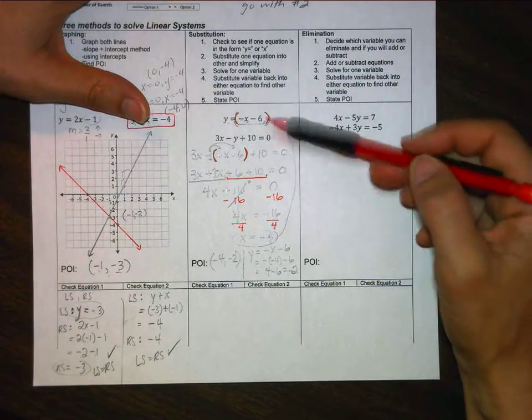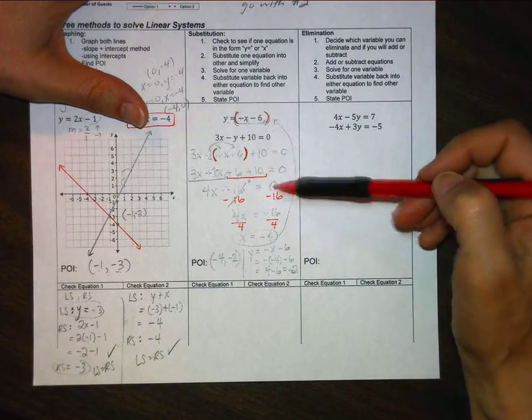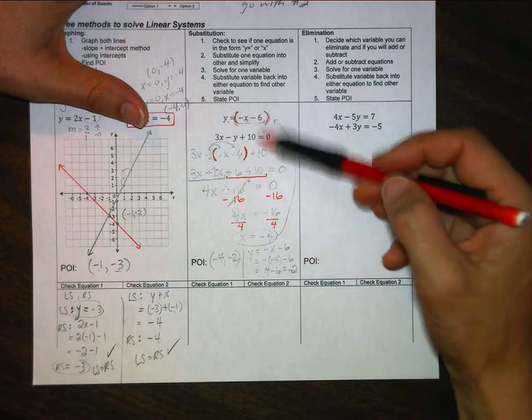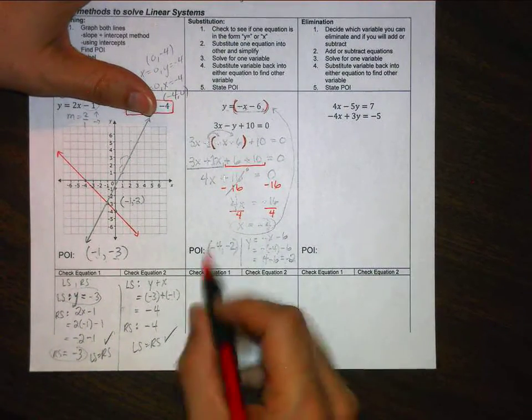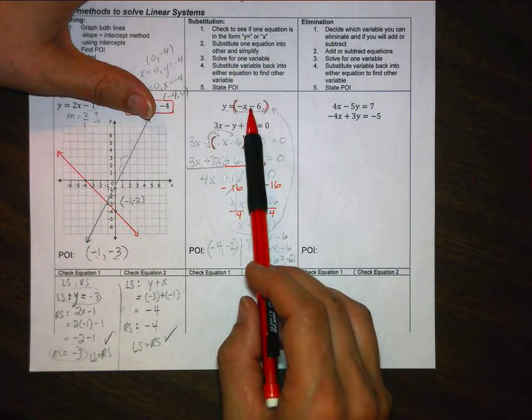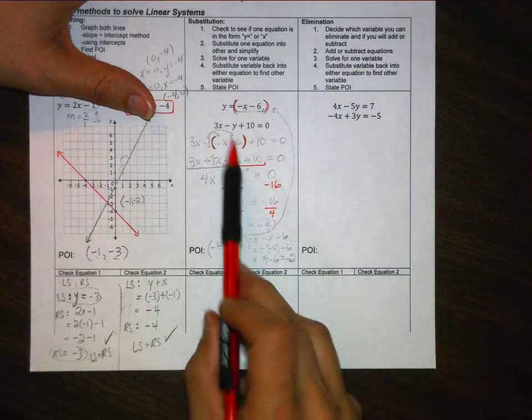So what I've done is I've used those two equations together to solve for x and y. If it is the point of intersection, it should satisfy both of these equations. So I'm going to check both of them. Essentially, I've already checked this first one, because I've used it. So I'm going to do this one first.